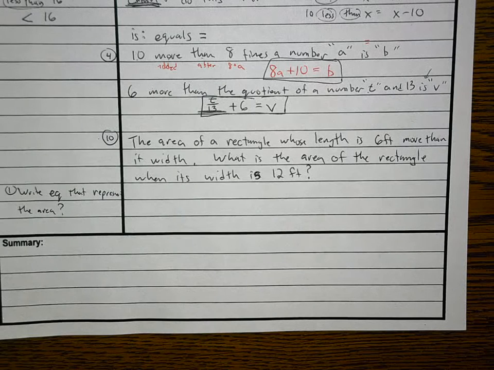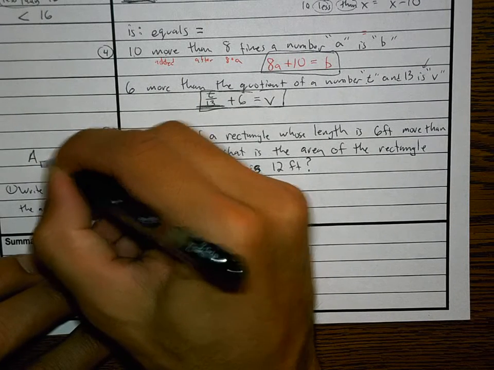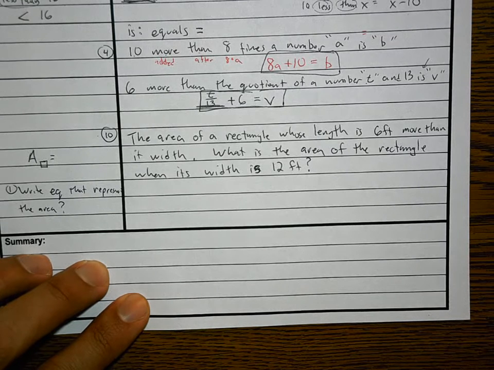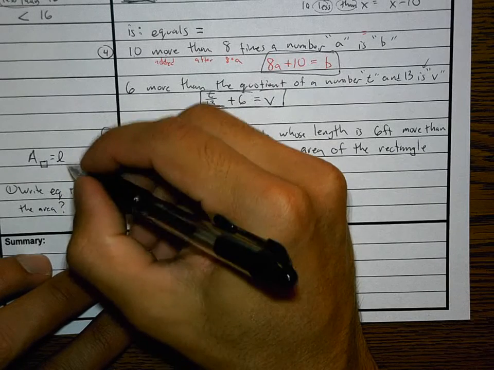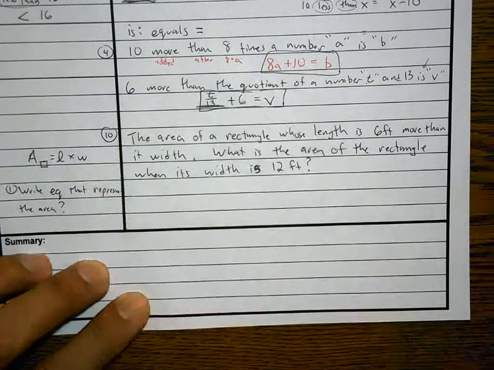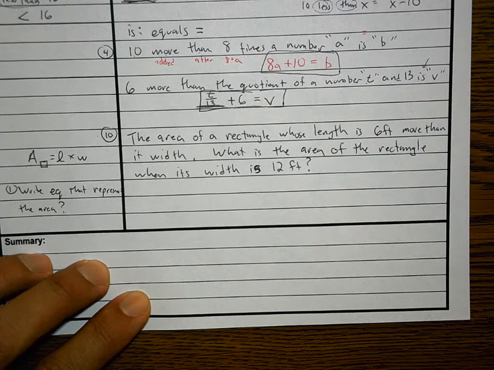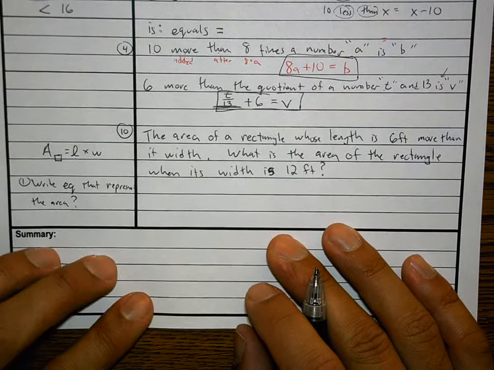So what we have to do is remember the formula for the area of a rectangle. I'm hoping you know what it is. Anybody? L times W. Length times width. And there's no height on a rectangle. A rectangular prism has a height, but there's no height here. Length times width is the area of a rectangle.